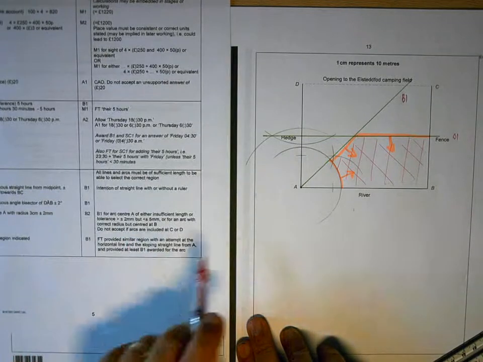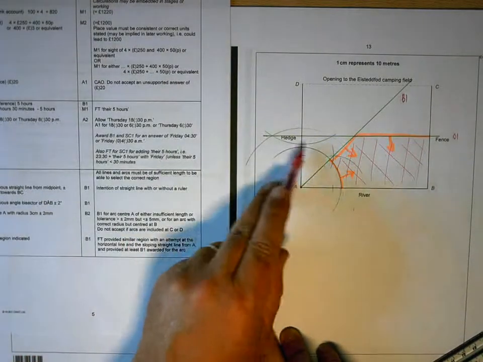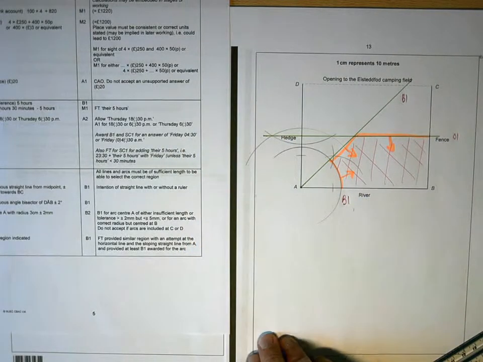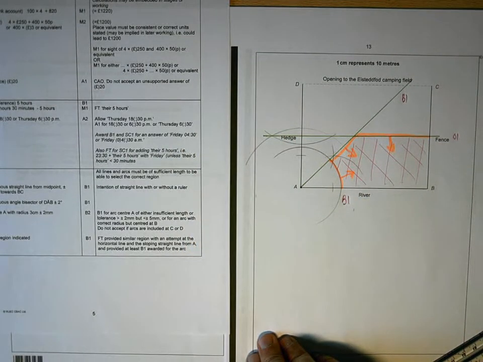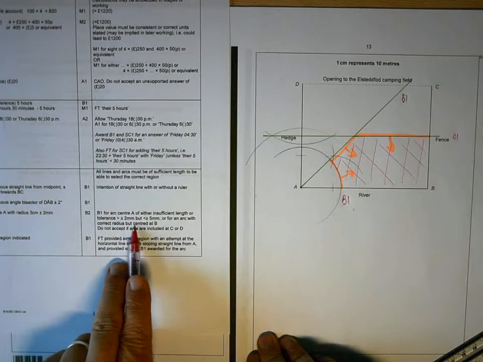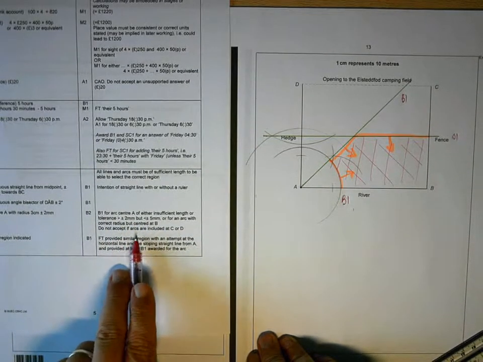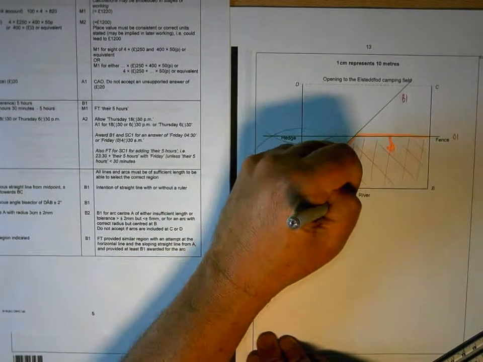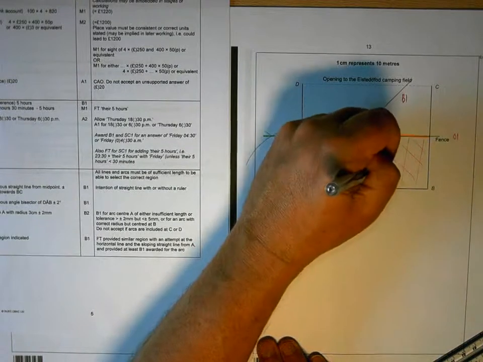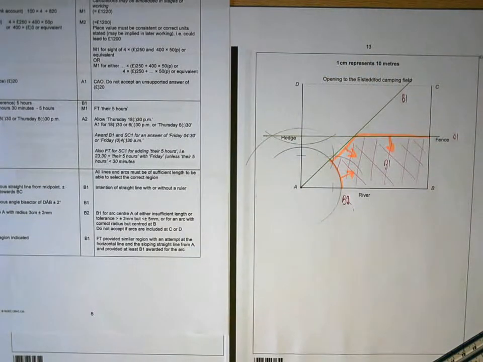Arc centre A with radius 3 centimetres. Arc centre A is part of a circle there. So that's 3 marks for the constructions. Actually, there's 2 marks for that one, and then 1 mark for correctly identifying the right region.